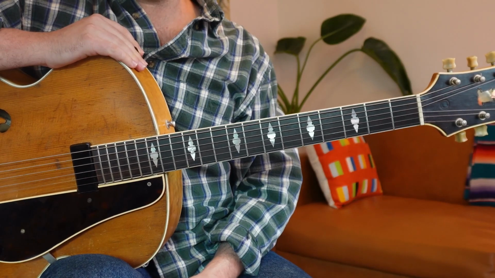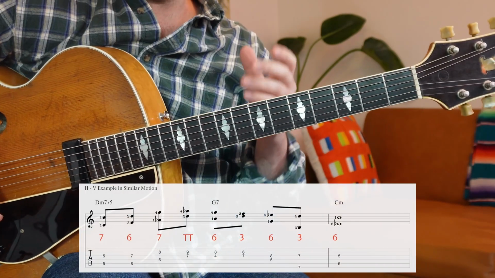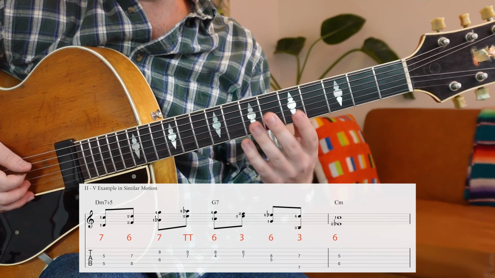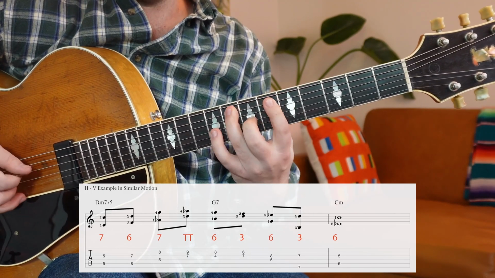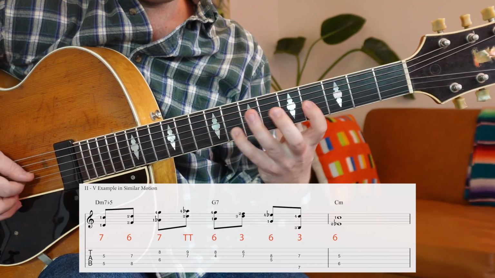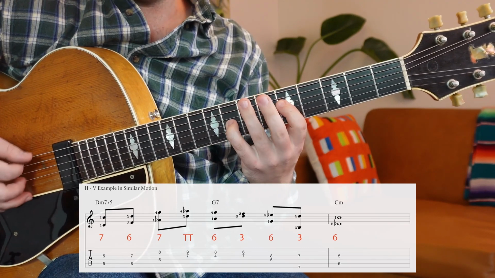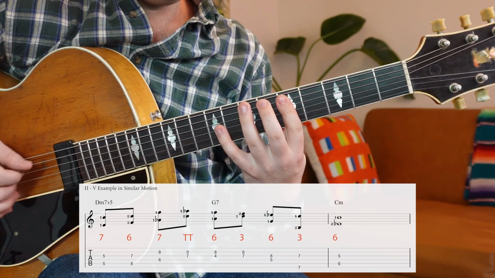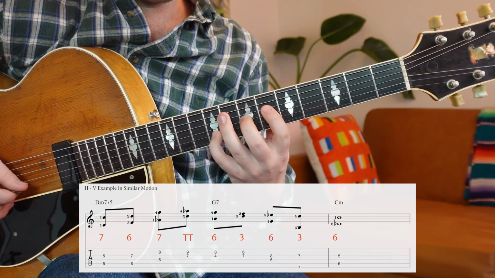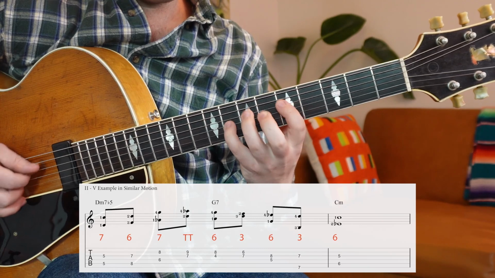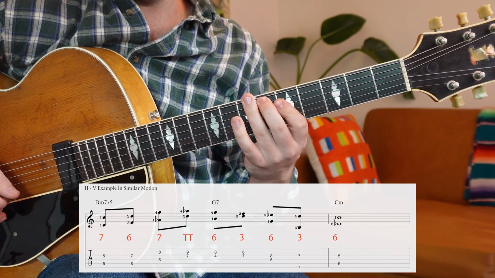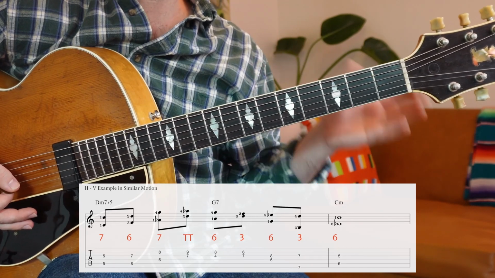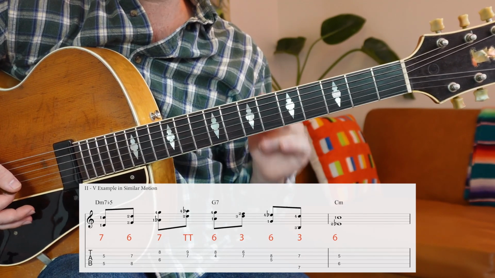Let's now look at an example for similar motion. I'll go extra slow here because this one can be a little bit complicated at first. It goes like this. So you'll notice the voices are always going in the same direction, but not at the same rate.